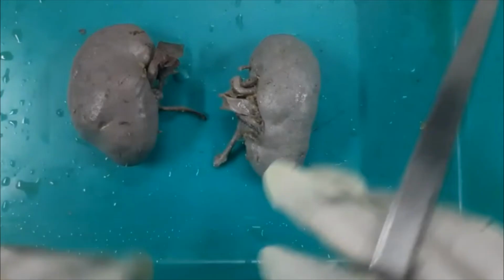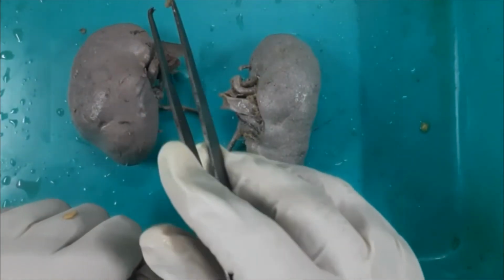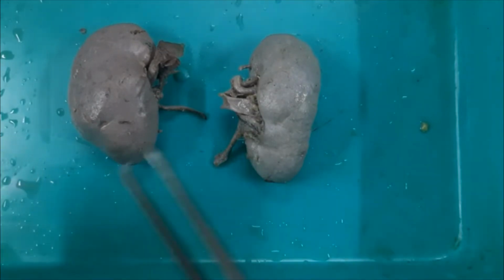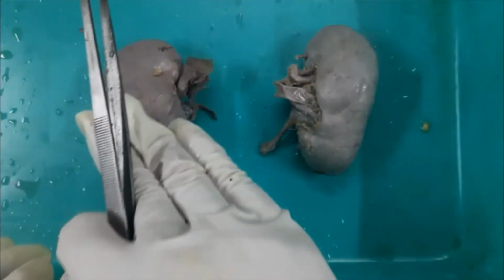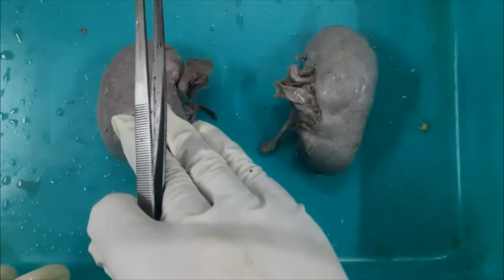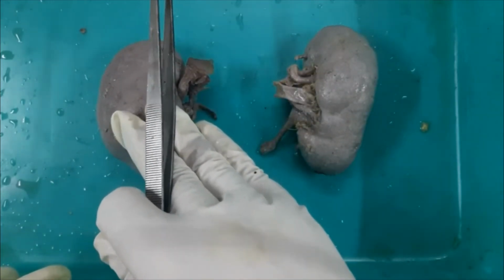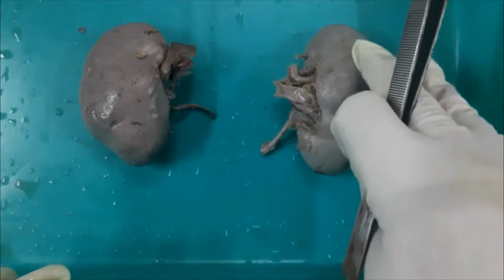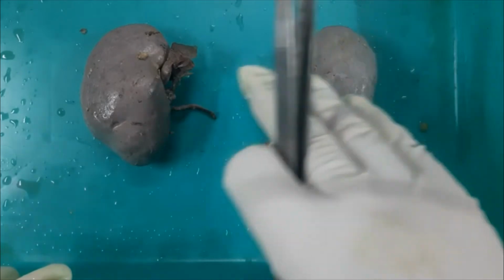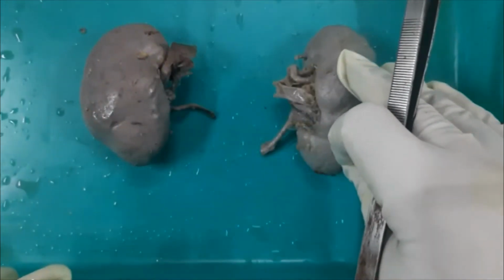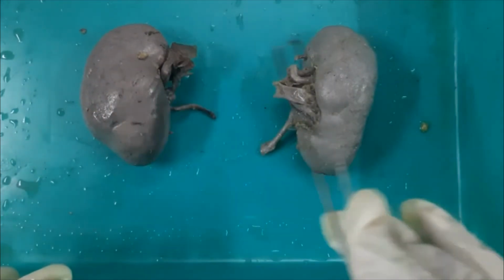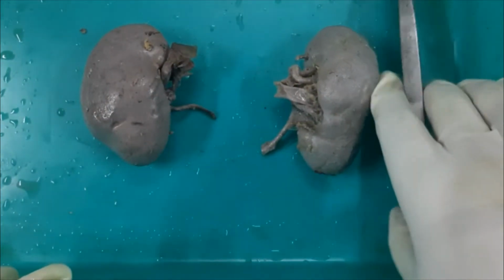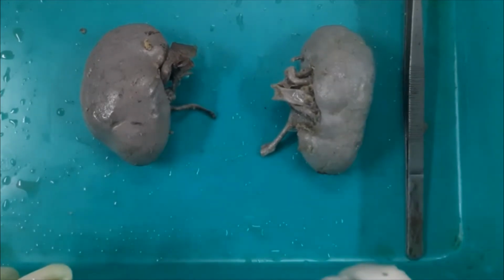Okay, let us come to the relations. If we see the anterior relations, they are different in the right kidney and the left kidney, because one lies on the right side of the abdominal cavity and the other lies on the left. Naturally the organs are different. This is the most posterior organ in the abdominal cavity, close to the posterior abdominal wall. So the organs in relation to the right kidney are different from the organs in relation to the anterior surface of the left kidney.